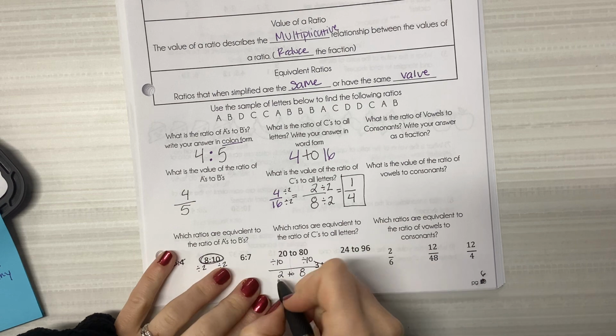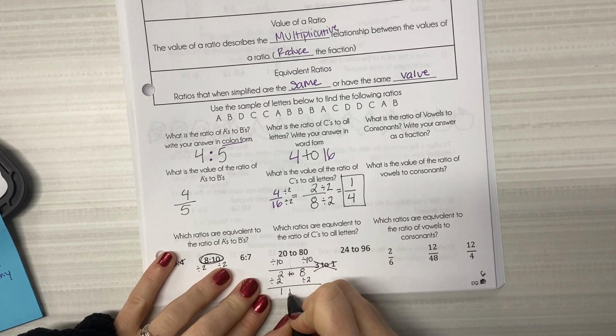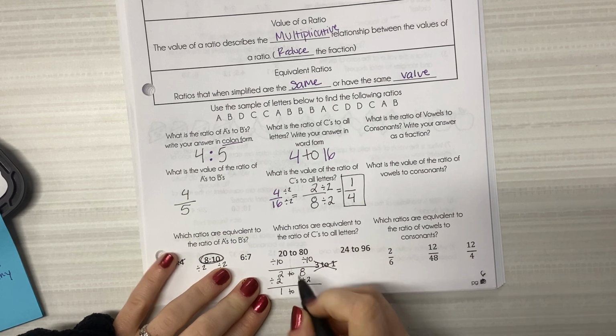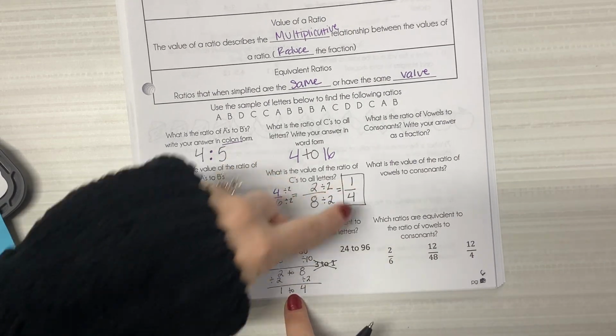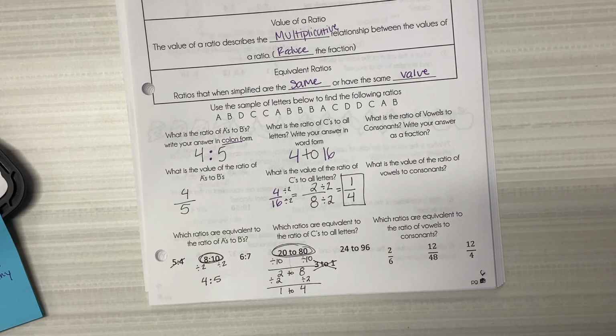I can divide these both by 2. 2 divided by 2 is 1. 8 divided by 2 is 4. That would be 1/4. That matches. So 20 to 80 is equivalent. If there's 80 total letters, 1/4 of those would be the letter C.